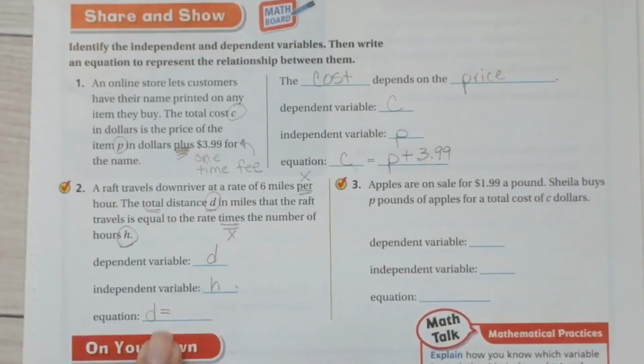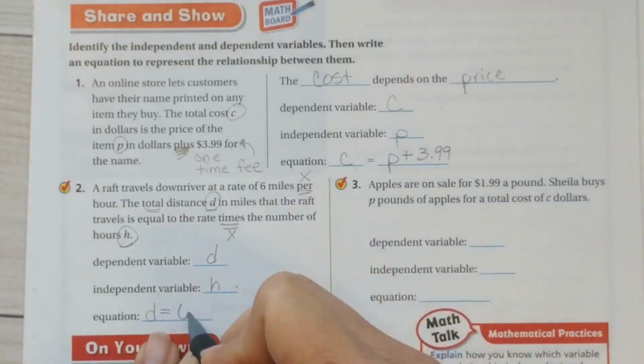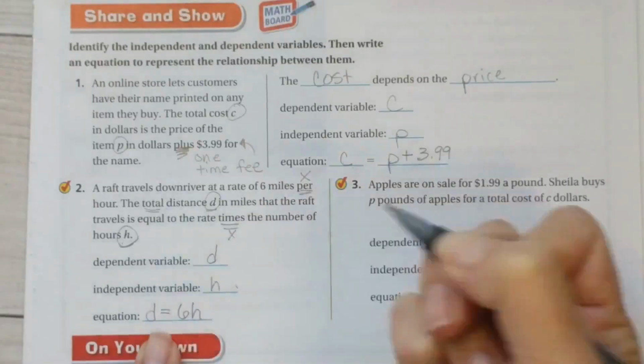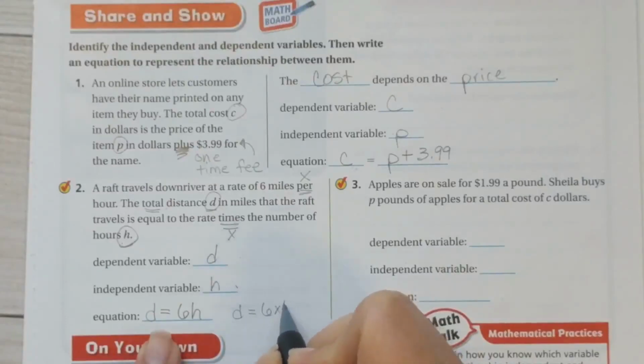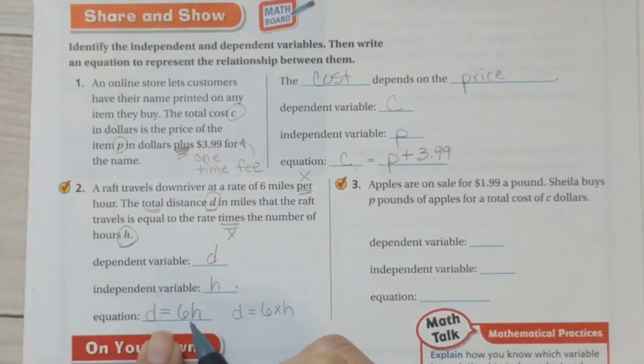D equals, and we know it's times, we're going to go 6 times H, 6H. Now we could have written it like this, D equals 6 times H, and that's fine. It's correct, but this is better. This is the more mathematically mature way of writing that equation.